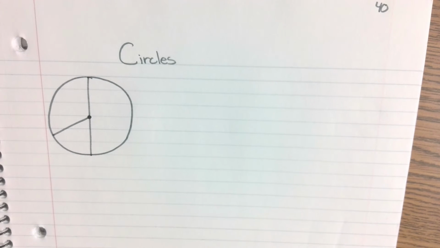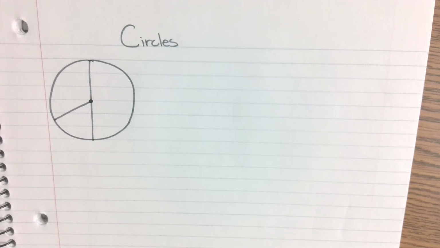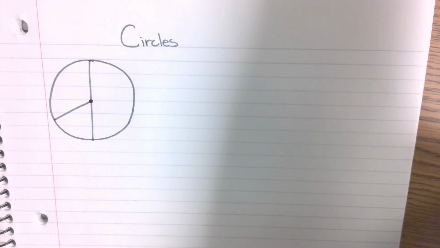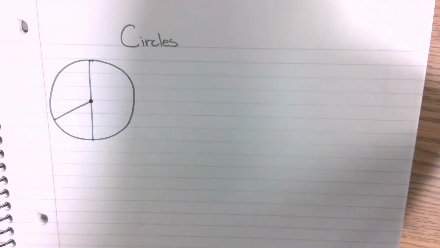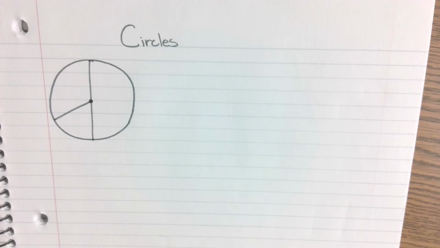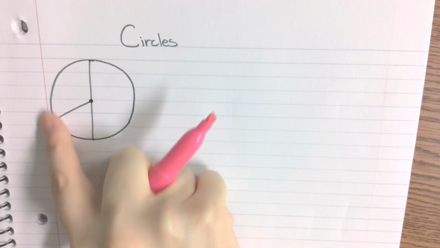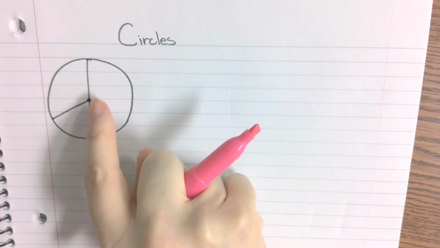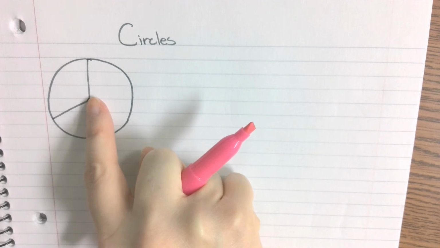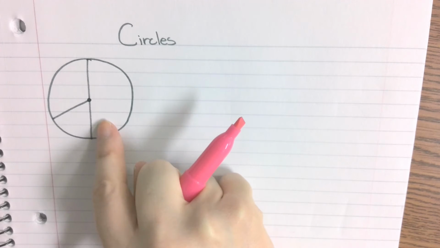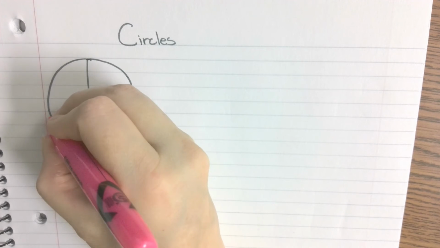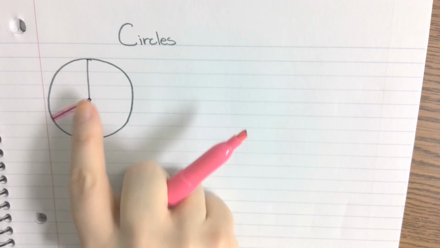Alright, so here we're talking about circles. And it's important to understand the parts of a circle. The parts of the circle will help you to be able to solve for different aspects of your circles. Okay? So the very first part that we're going to talk about is this short end. So notice we have a circle and we have a center point. Now the center point means that no matter where you go from the center to the circle, it's all going to be the same measurement. So that same measurement from center to anywhere on your circle is called the radius.